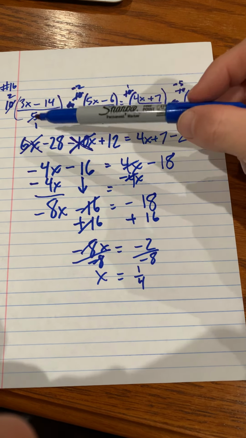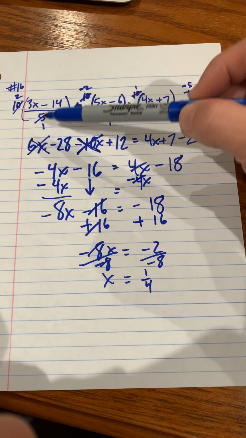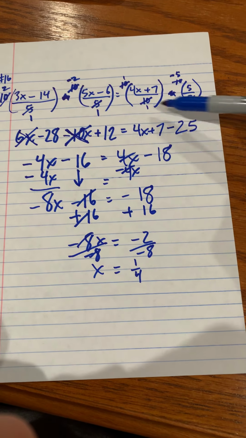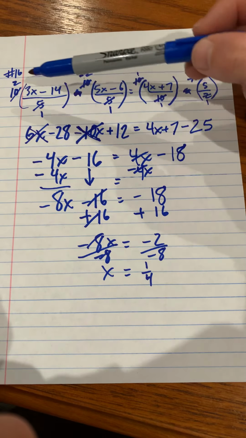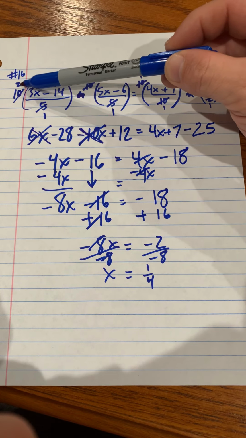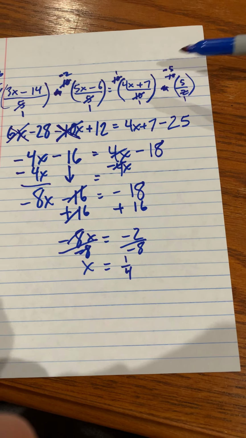All right, and then, so what happens here, multiply by 10, you see how it clears the equation of all the fractions. So we did that, and when you do your canceling here, we were left with a 2 here, a -2 here, a 1 here, and a -5 here.